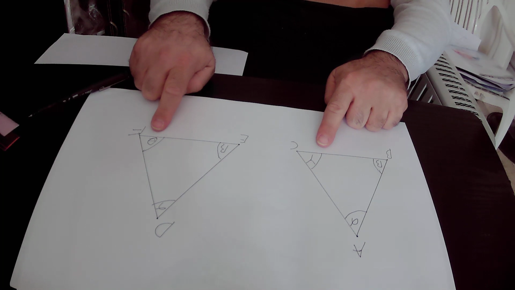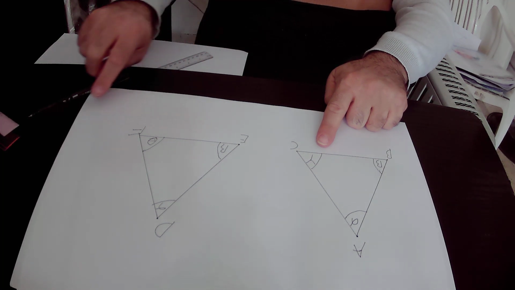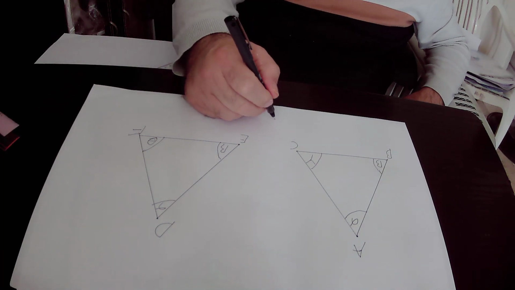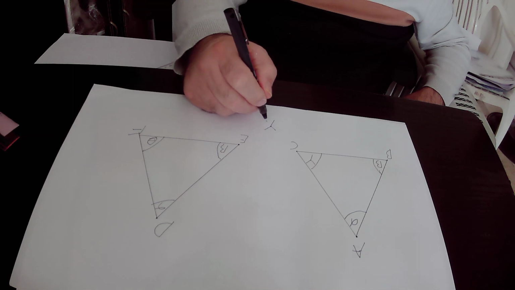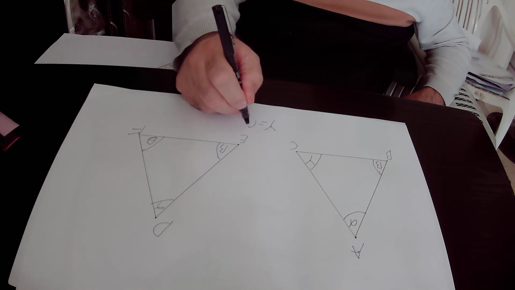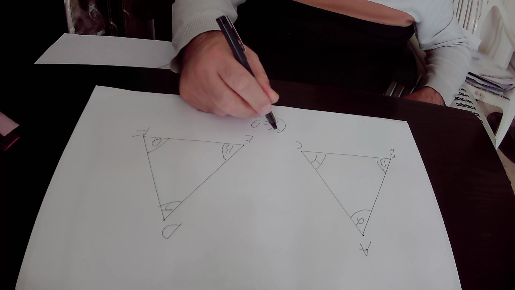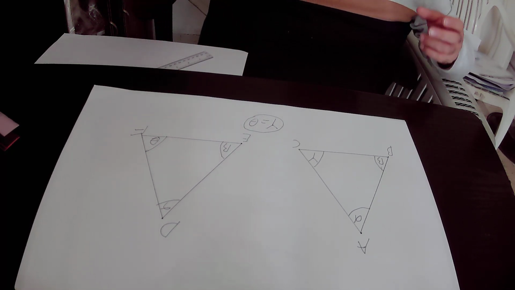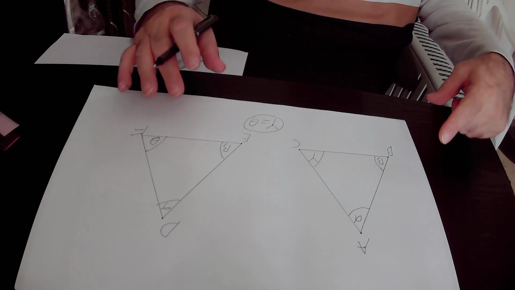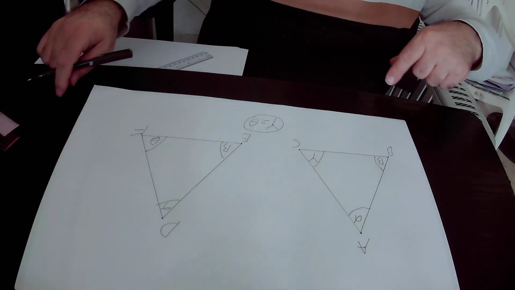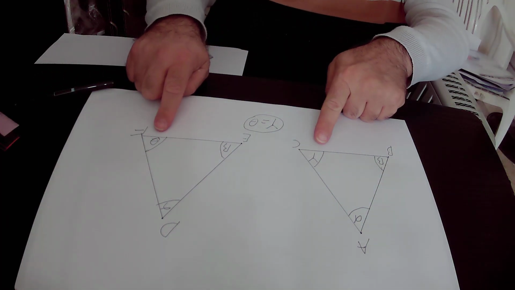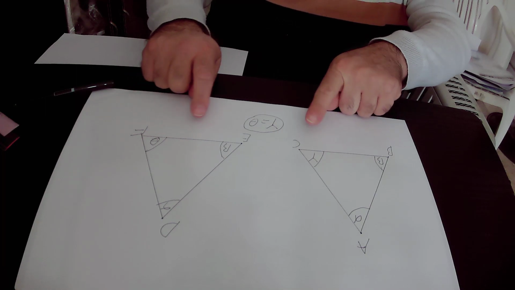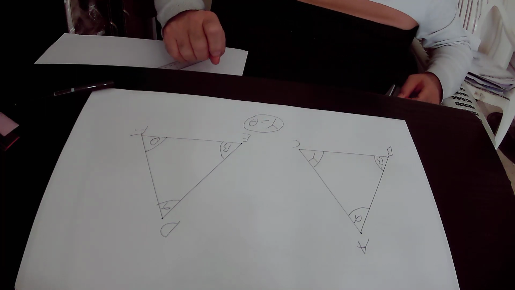That is to say, angle gamma equals angle theta.